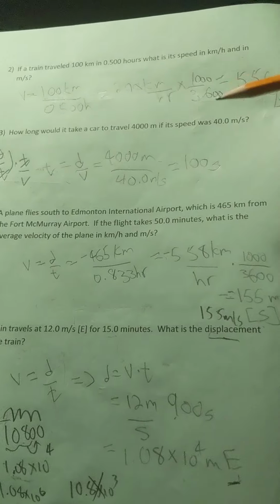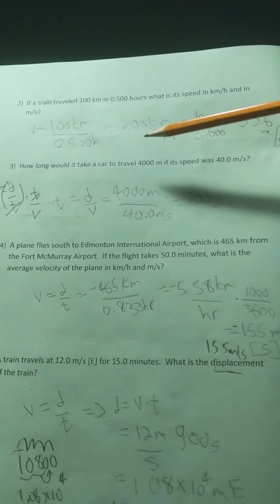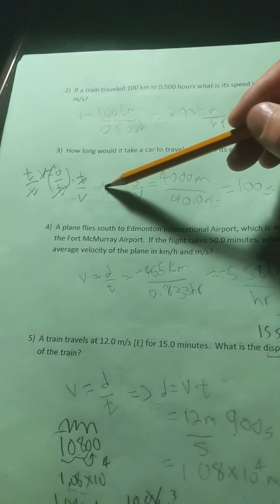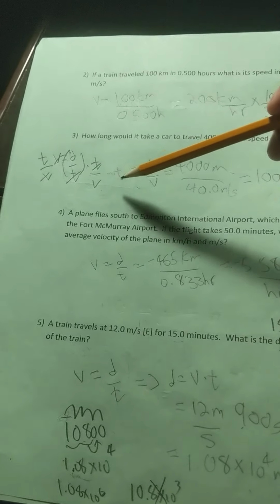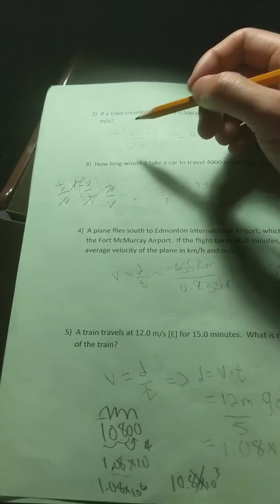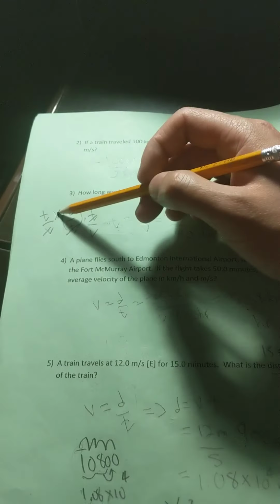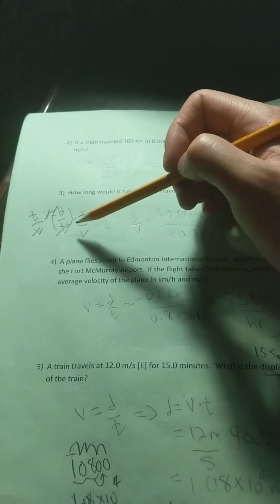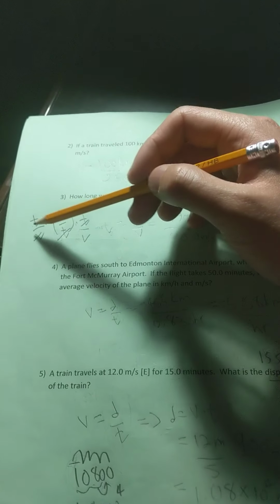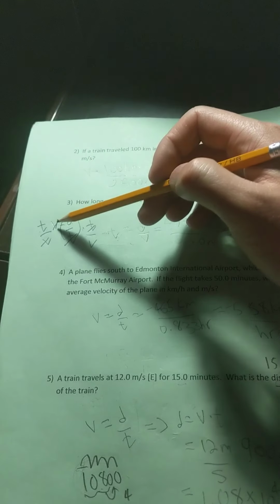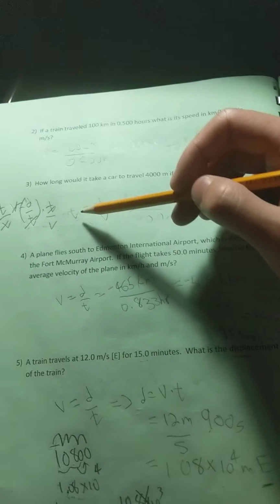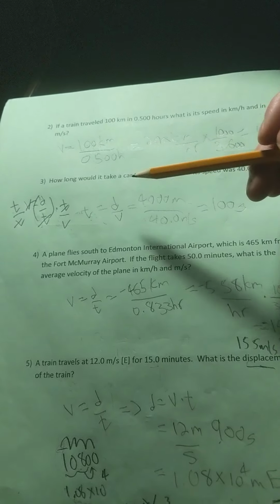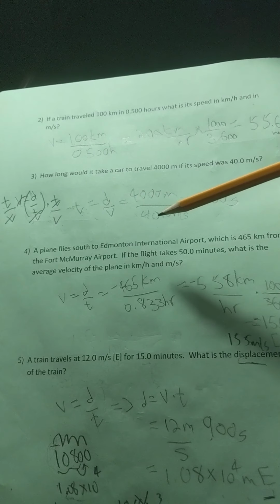These third and fourth ones are very similar again. However, the third question here is a little bit tricky. It's asking for the time, right? How long means the time. So what you've got to do here is set your equation up where v is equal to d over t. You're going to multiply both sides by t, so you bring it up to the top. And then you've got to divide by v, so then your v's cancel out. So ultimately, to get to t, you need to divide your distance by the speed.